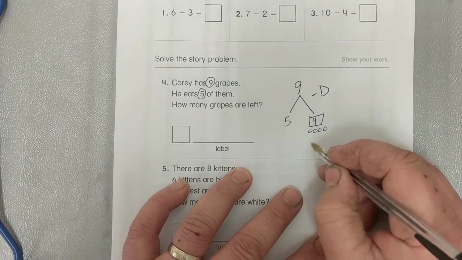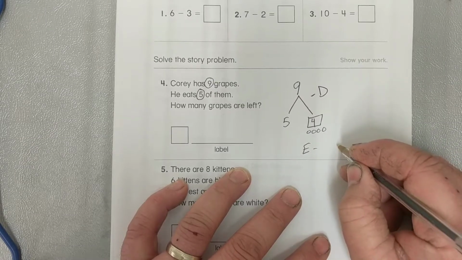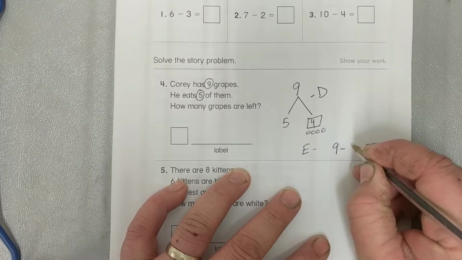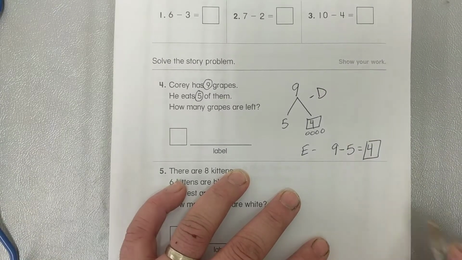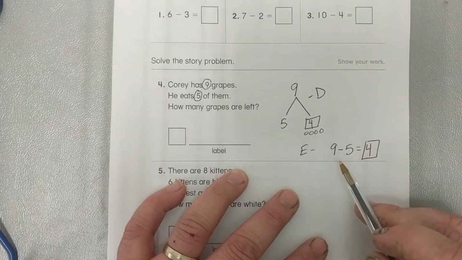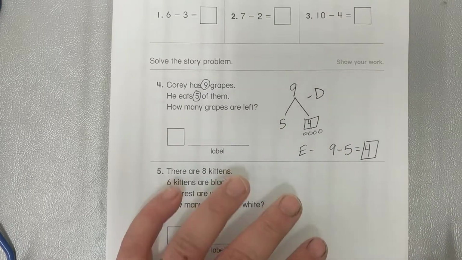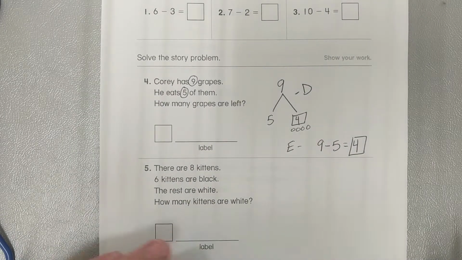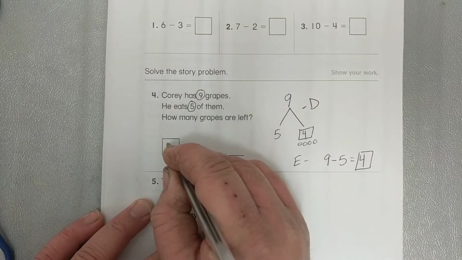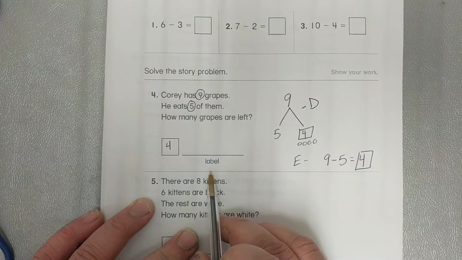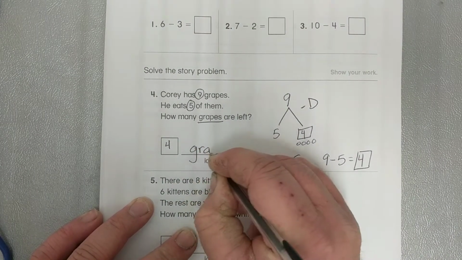Then, of course, we need the E for equation. And the E for equation would be 9 minus 5 equals 4. If they did a plus equation, that might be acceptable, but this story is about Corey eating 5, so it should be a subtraction equation. And then, of course, the answer goes over here, 4, and the label, that's the L, label how many grapes. So that's basically the whole deal.